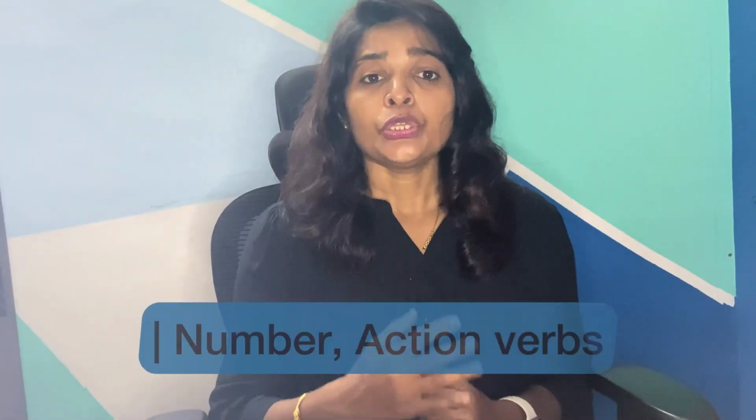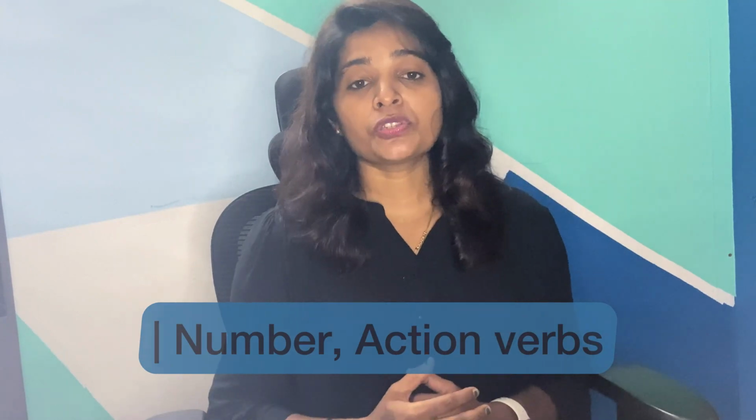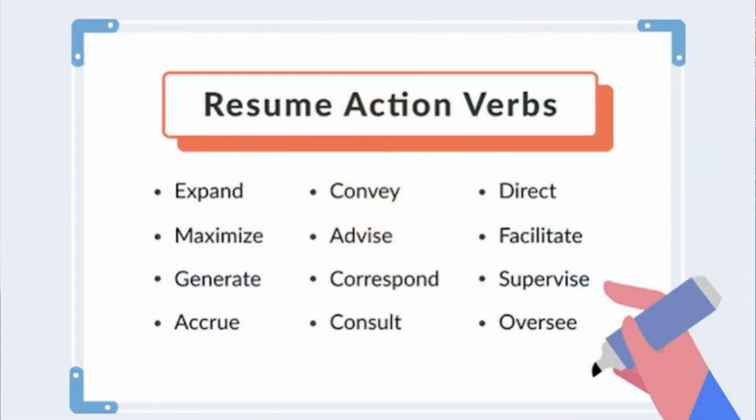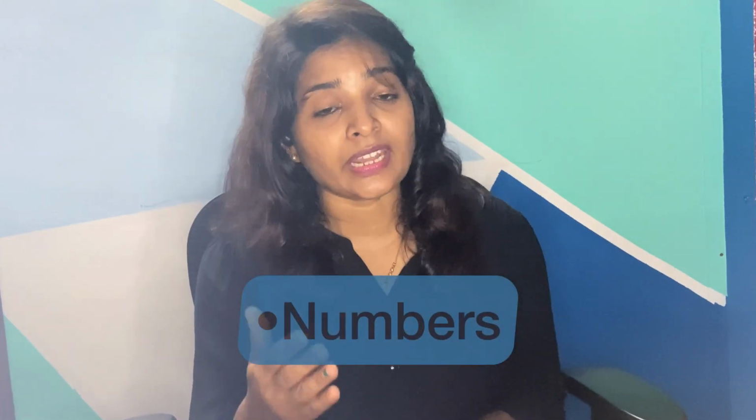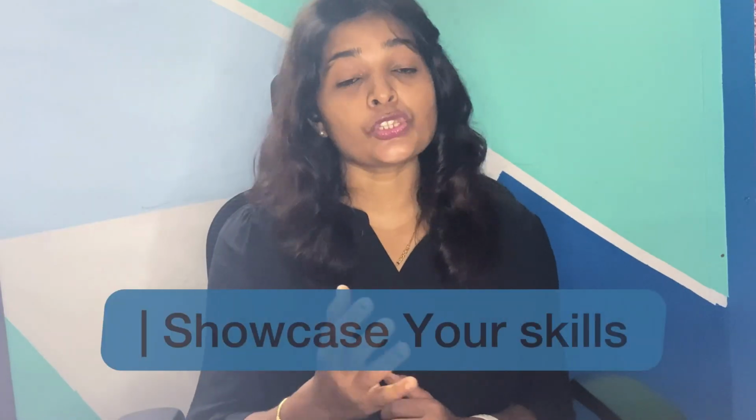Number six, use numbers and action verbs throughout your resume. Start with a strong resume action verb. Action verbs catch the hiring manager's eye and make you seem proactive and responsible. So start all your bullet points with an action verb. Numbers provide context to your accomplishments and show the hiring manager what you can achieve for their company if you're hired. Number seven, showcase your skills.